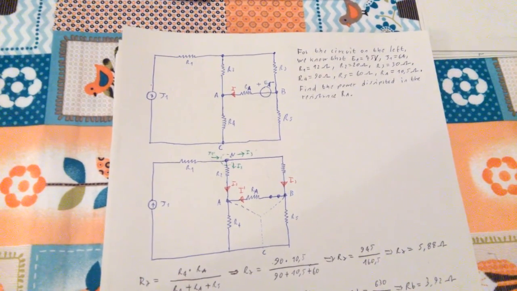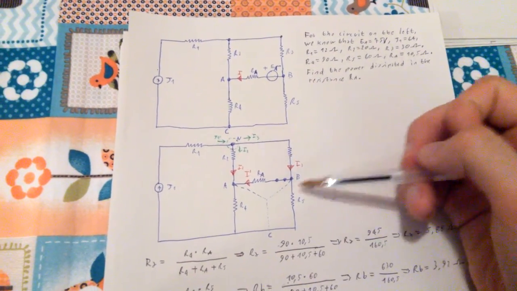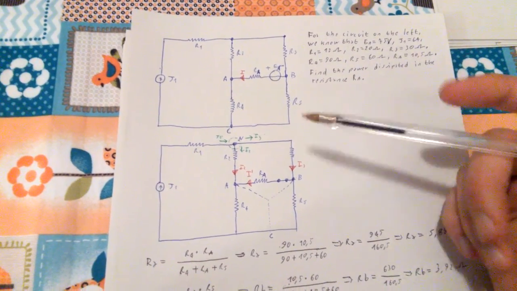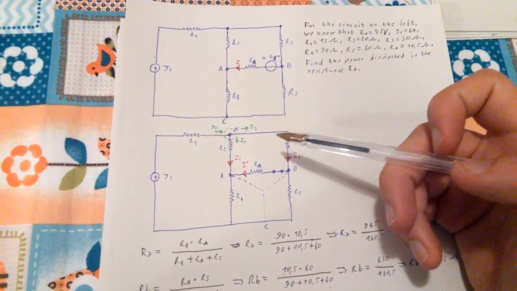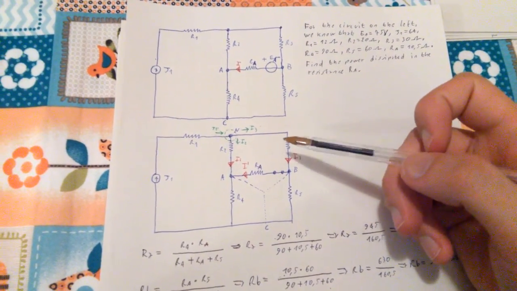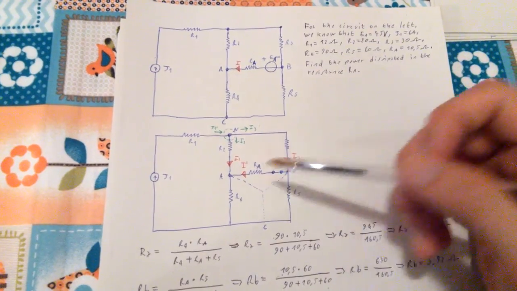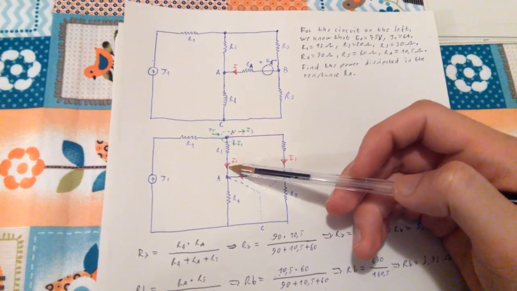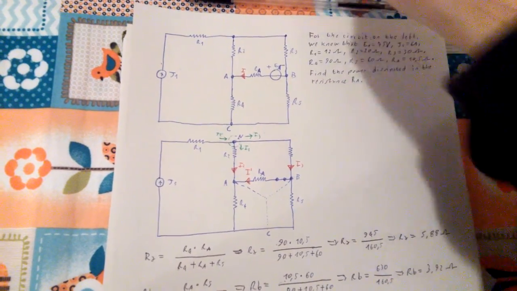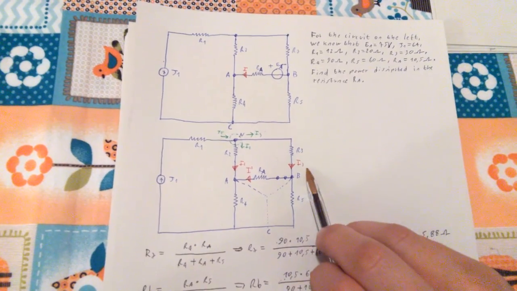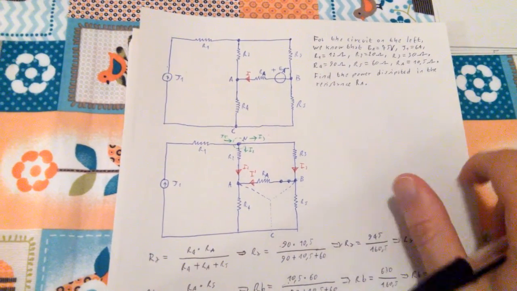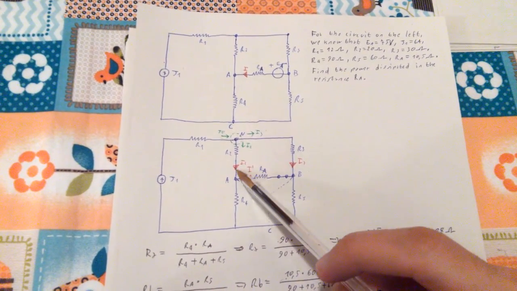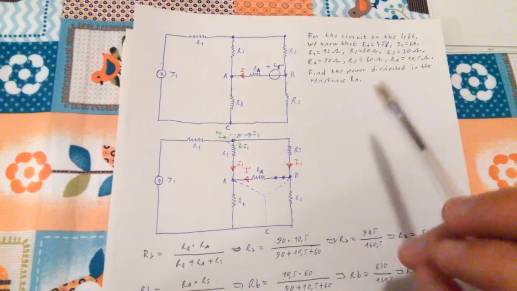So I'm going to apply the Kirchhoff voltage law here, which gives me VAB, which is what I'm trying to find, the voltage between A and B. VAB plus R2 I2 minus R3 I3 is going to be equal to 0.